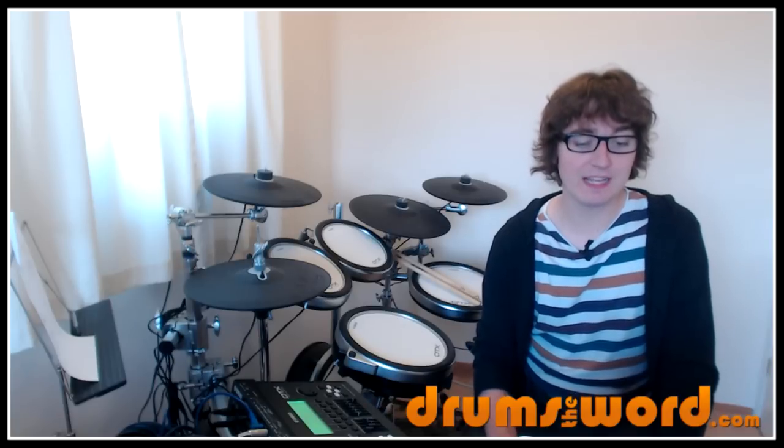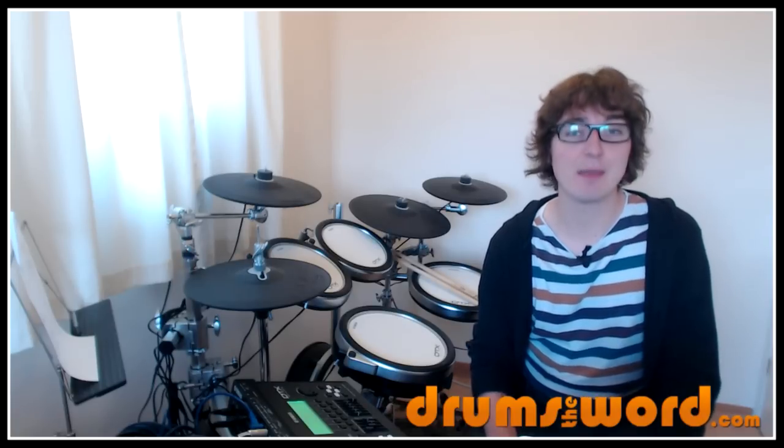Before we move on to some actual playing examples, let me first just quickly tell you about the different parts of the note and their position on the stave.